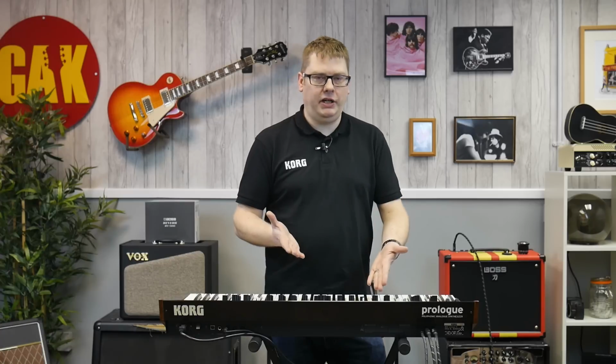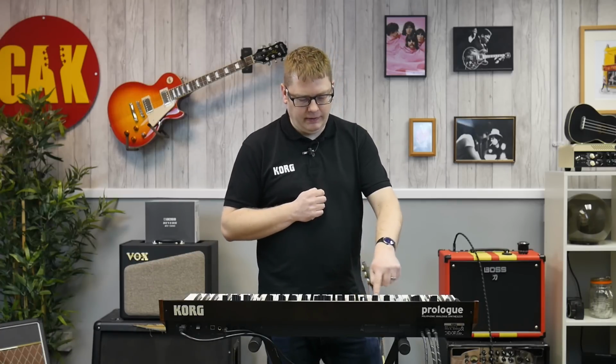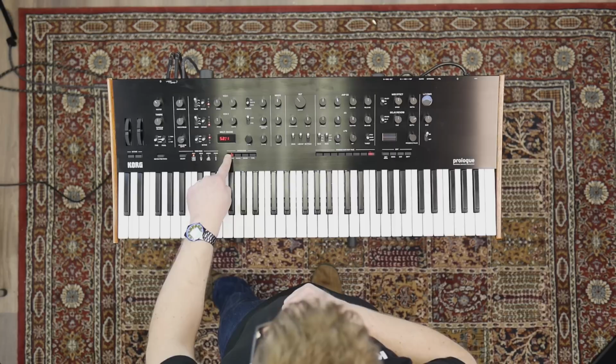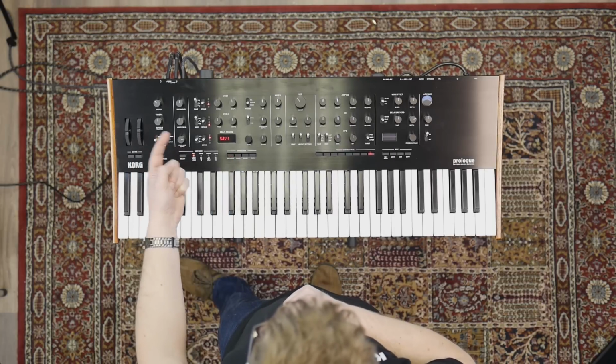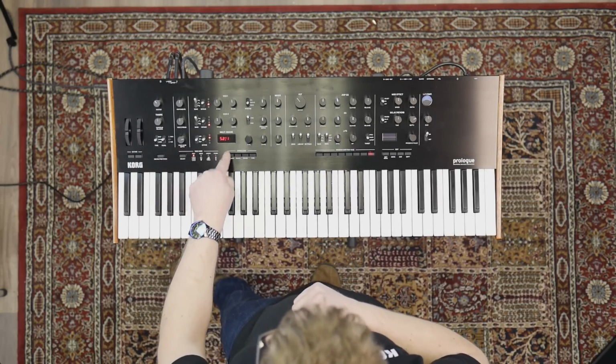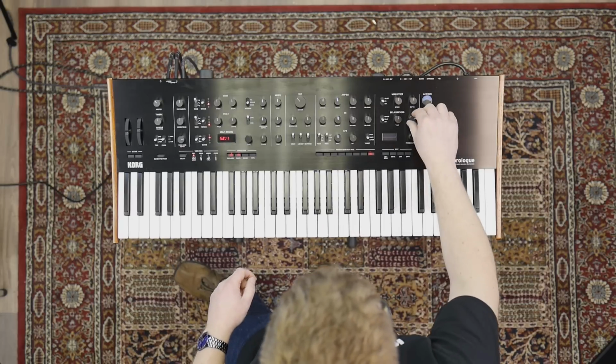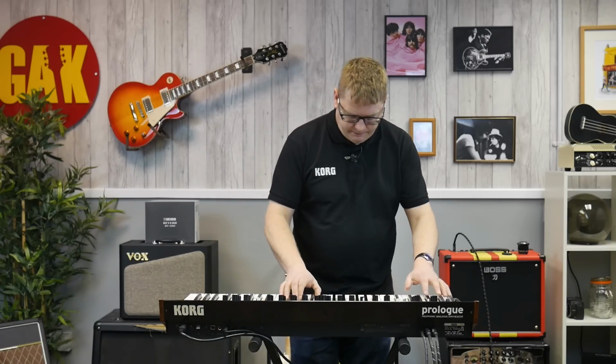Moving on, we've got an arpeggiator built in, so that's this section here. So at the moment, as you can see, it's on. If I want to, I can latch it by holding it down, which is really useful, or I can just turn it on and off. So now I'm going to play this pattern for you, which sounds like this.